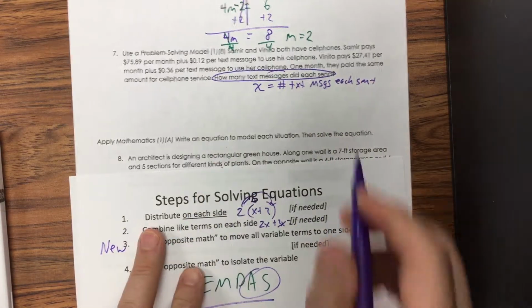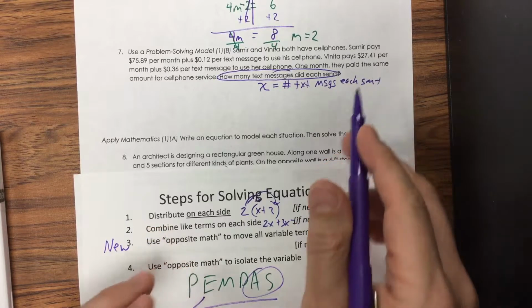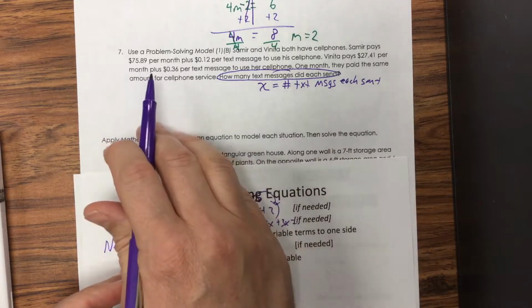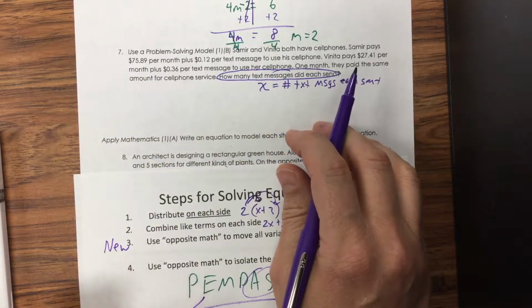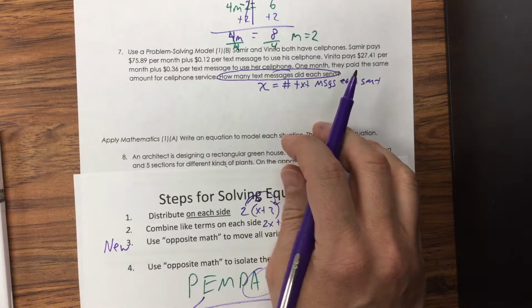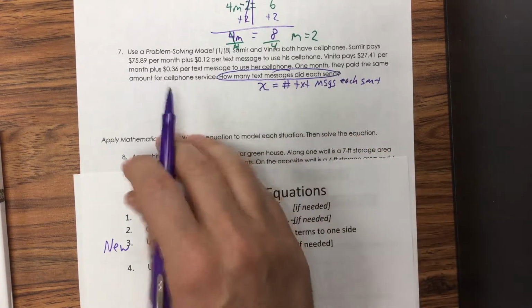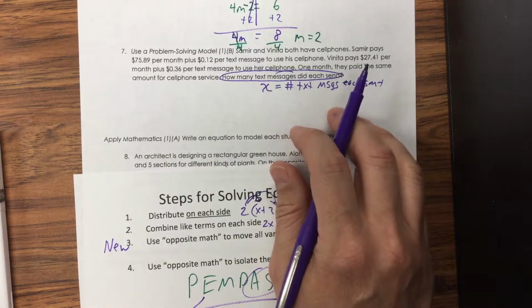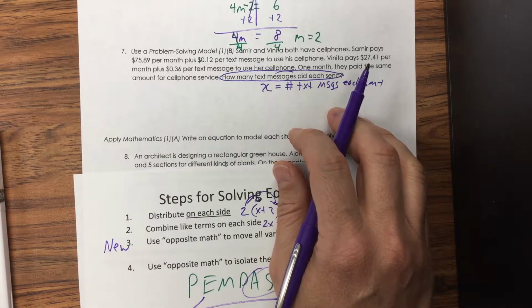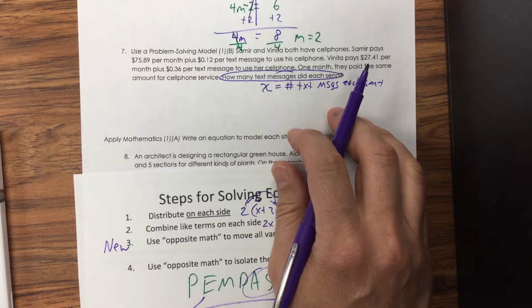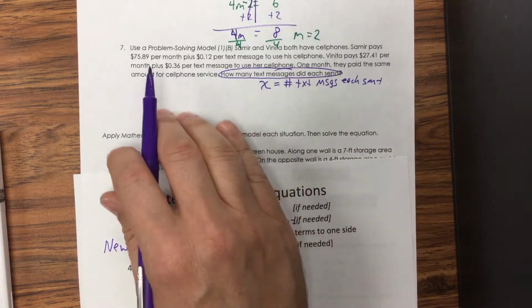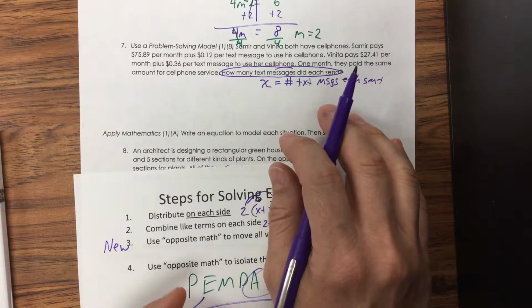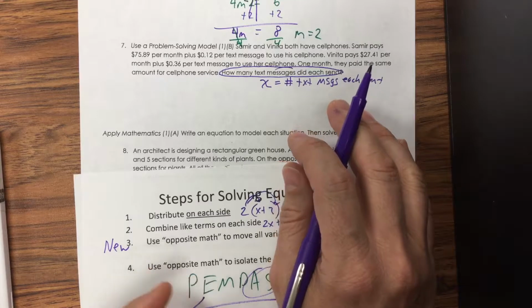Okay? And it says they paid the same amount. So we have two sides of the equation. We have Samir's side, we have Vanita's side. The examples we did in class, we had a situation where we had an old way of doing things and the cost of that, and a new way of doing things and the cost of that. Or we had the one with the hours spent to build web pages, the hours spent doing it the old way and the hours spent doing it the new way. It's all the same pattern. It's just a different scenario, okay?